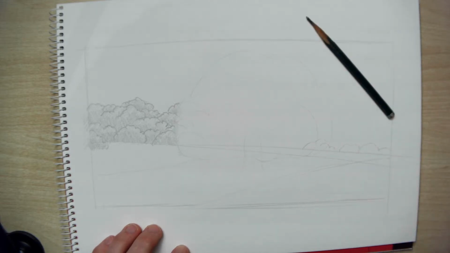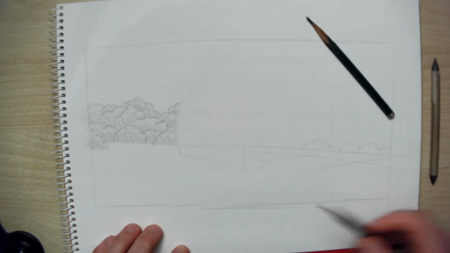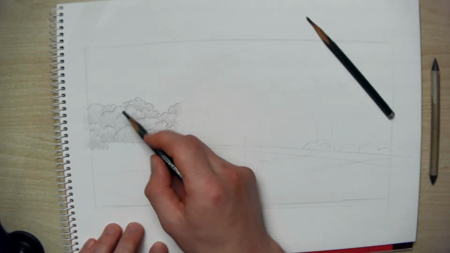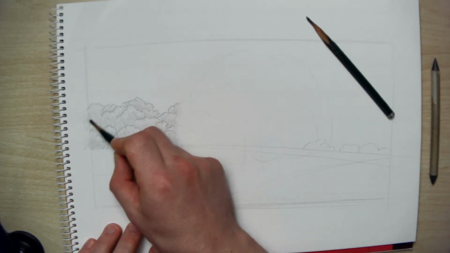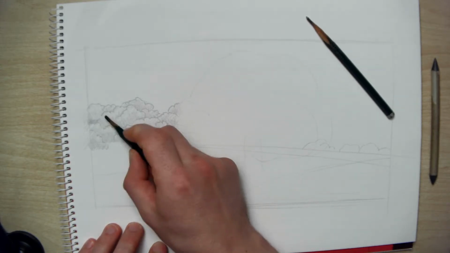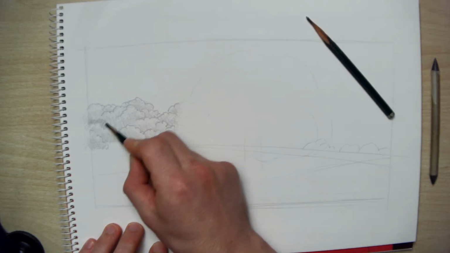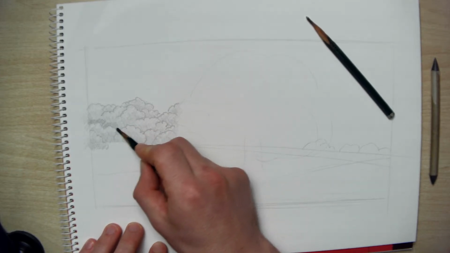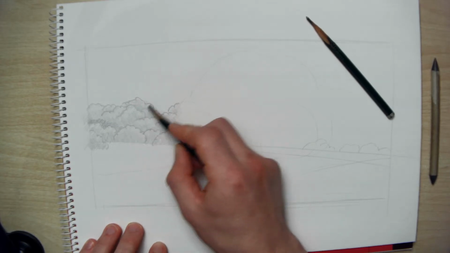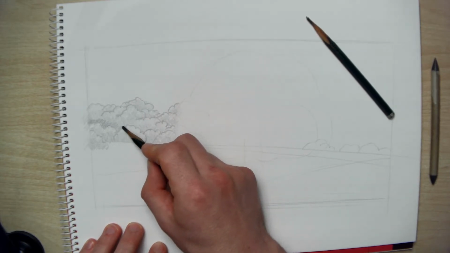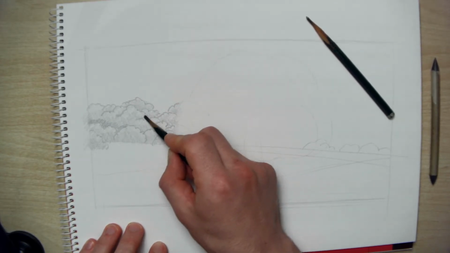Now I'll go in with the 3B pencil and just above each new top of those bushes or trees, I'll go in even darker.